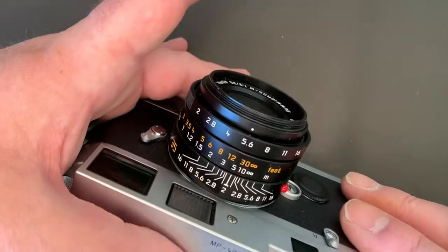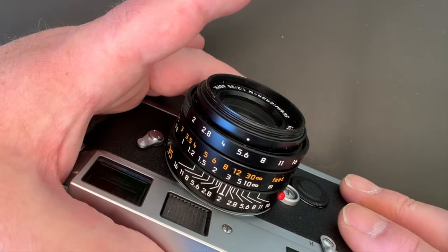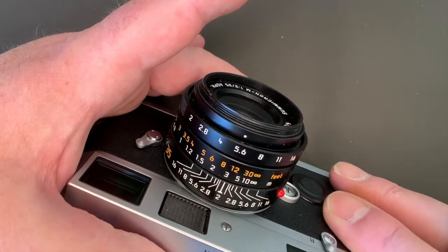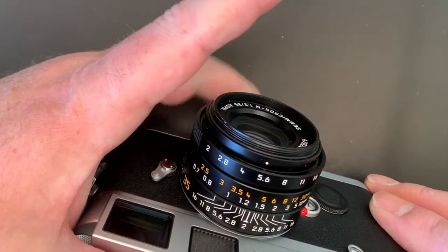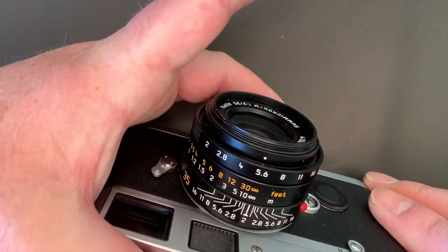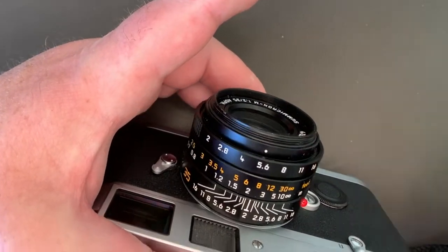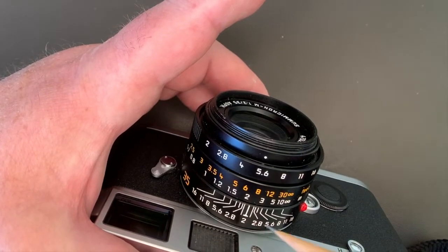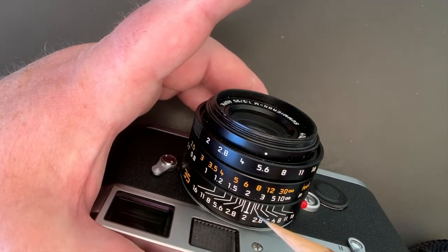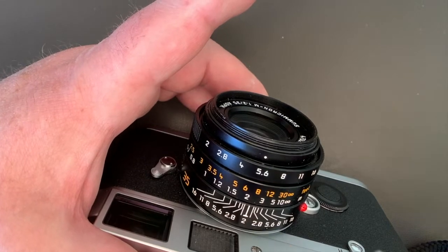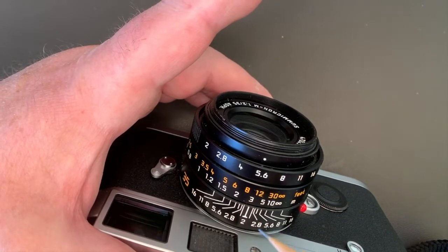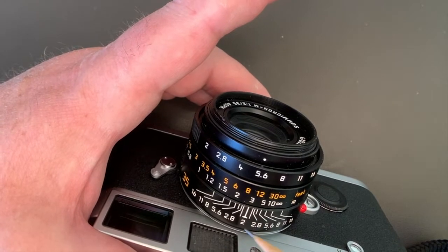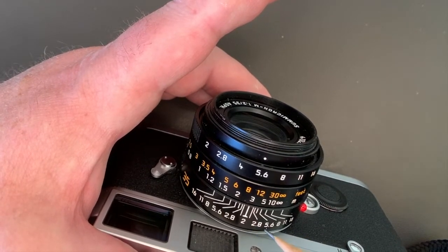So now we're down to the nitty-gritty. Depth of field scale. What in the hell is that, I hear you ask? Maybe you're familiar with it. That's fine as well. But this scale here is going to give us some information, and if you're starting out, I highly, highly recommend if you've got a chance, just have a little glance through and familiarize yourself with this.